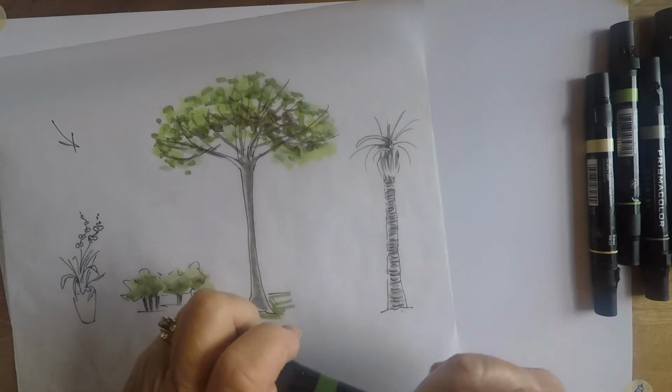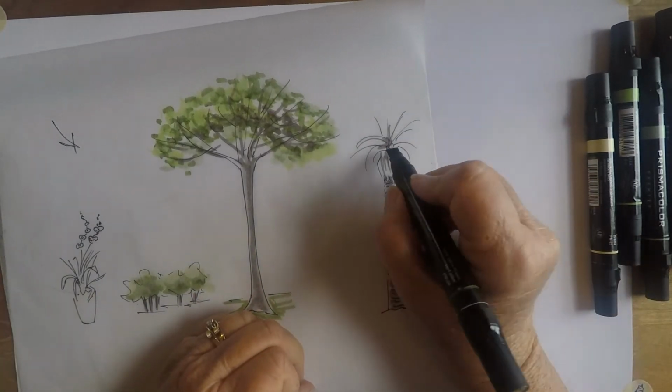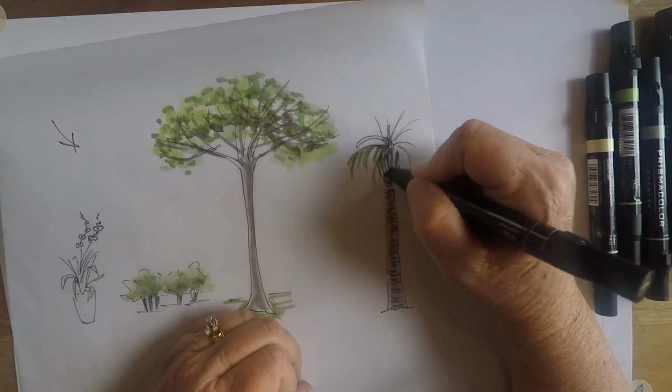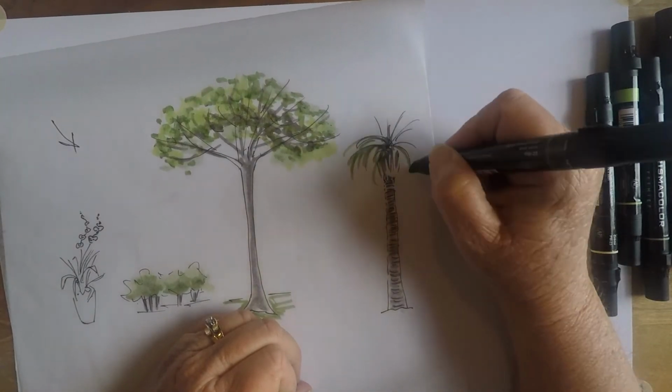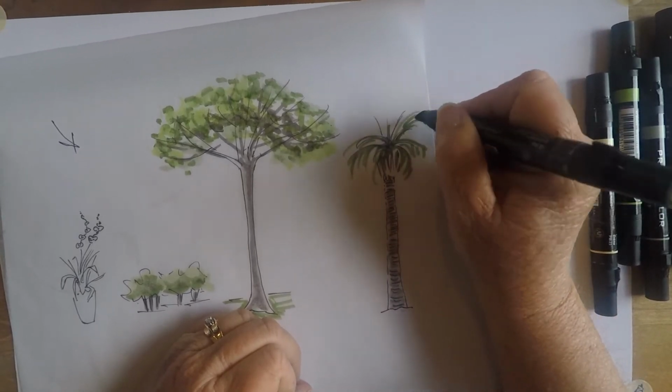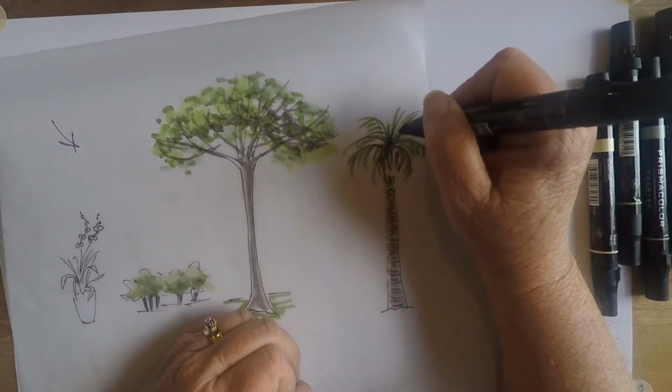Okay, so now I'm going to take the olive again and go through that and then just flick that for the palm fronds. So I'm just going in different directions to start to develop the texture in the tree.